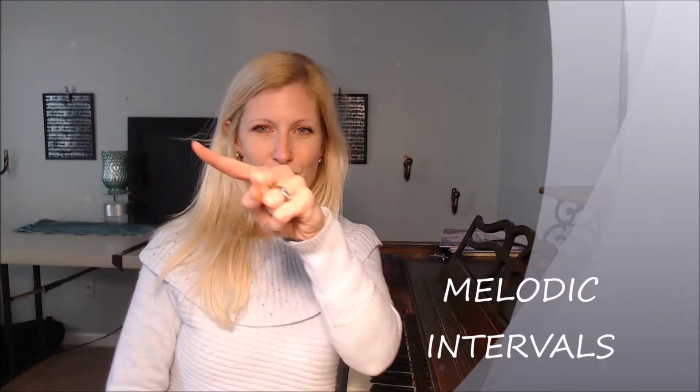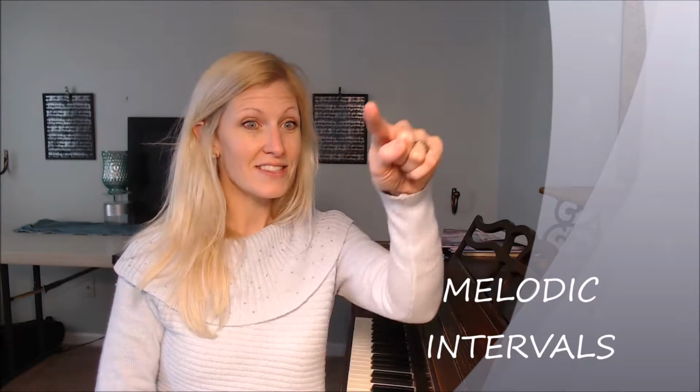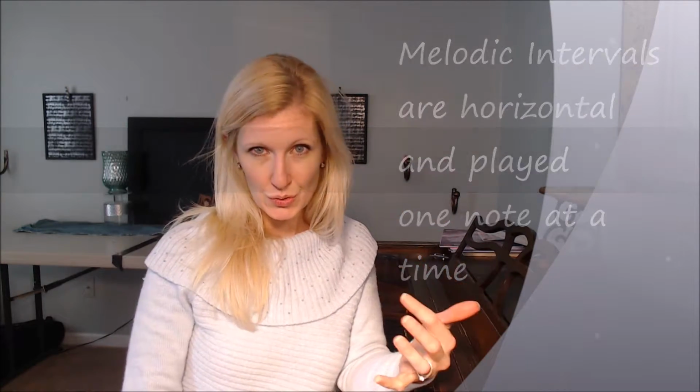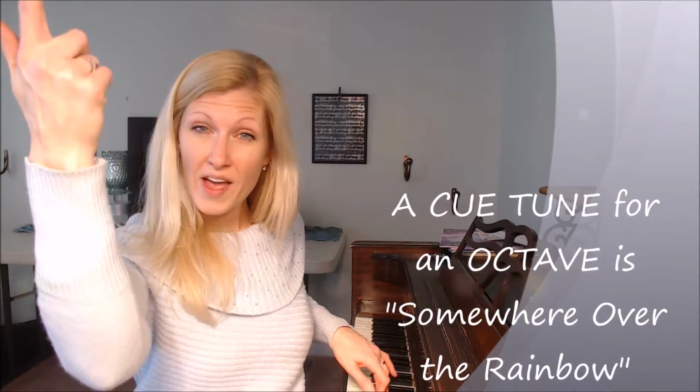Intervals actually have two functions. The first function is a melodic interval, where you hear the word melody in there. I once heard a teacher say, melodic intervals go in this direction, kind of like an M. So that's how you can know it. If you could sing it one note after another, it sounds like a melody or a tune. Therefore, it's a melodic interval. And when I just played that octave for you, that's a melodic octave. So like Somewhere Over the Rainbow, that's an octave, and we hear that song as a reminder of what the octave sounds like.